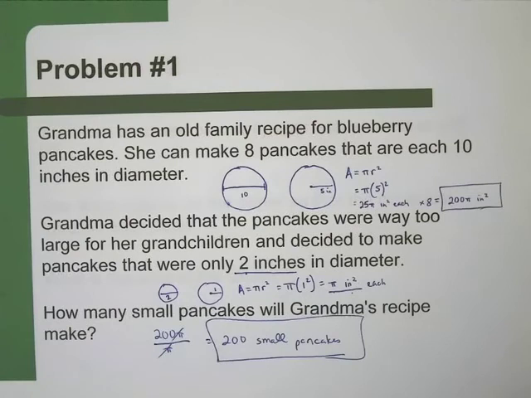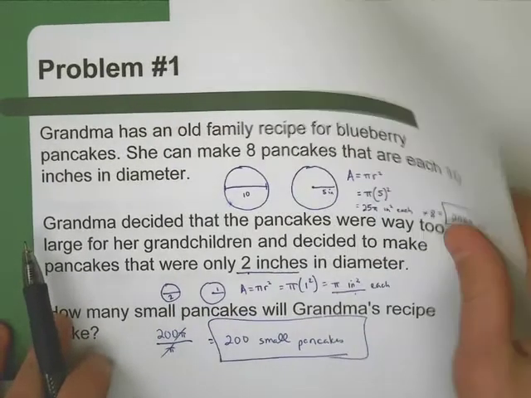So there's a typical word problem. It's just relating areas of big shapes to little shapes and trying to find out how many of the little shape will fit inside of a big shape. All right? Okay, let's look at a different one.